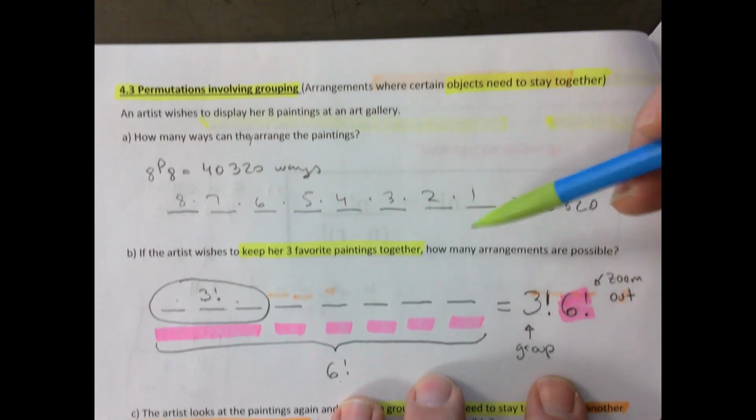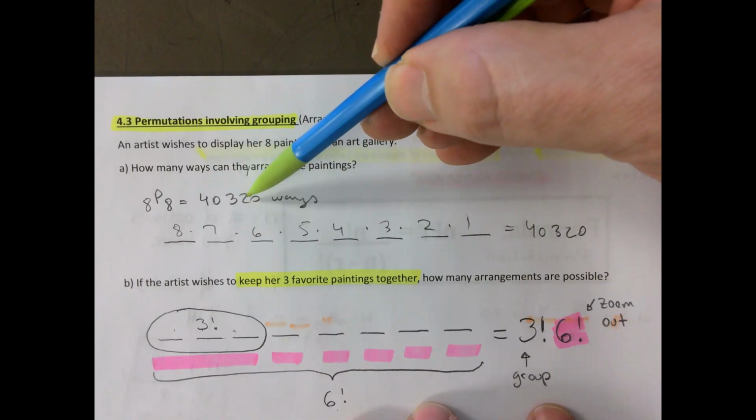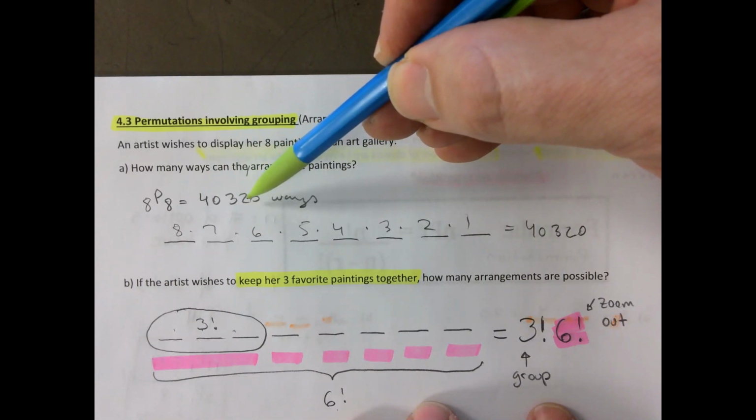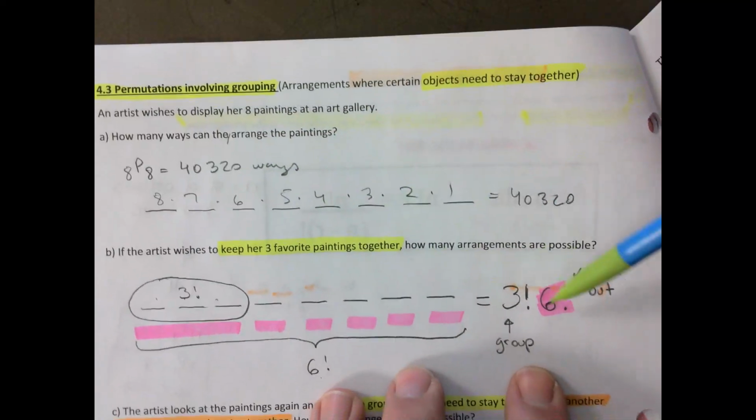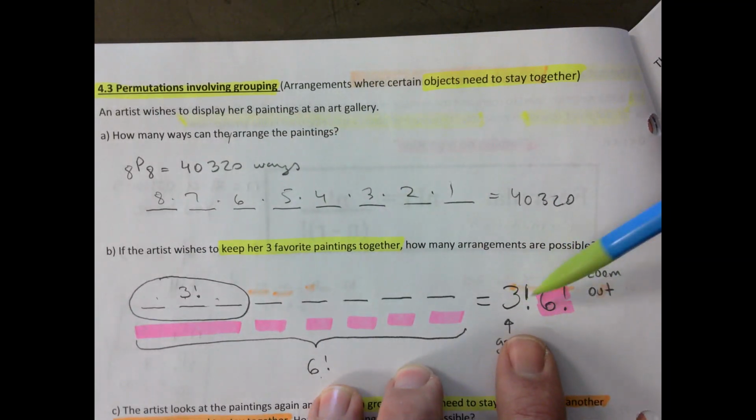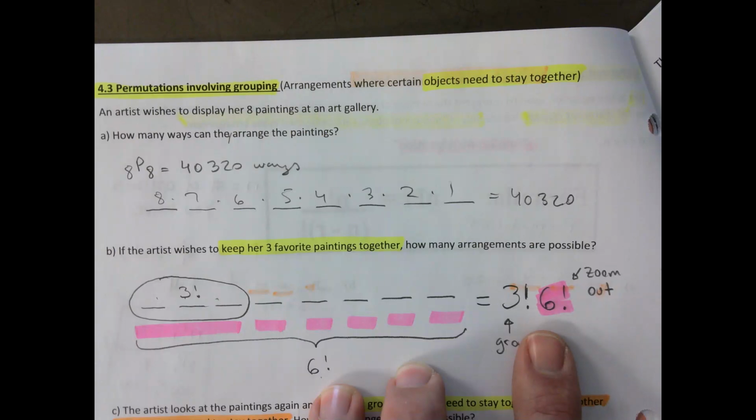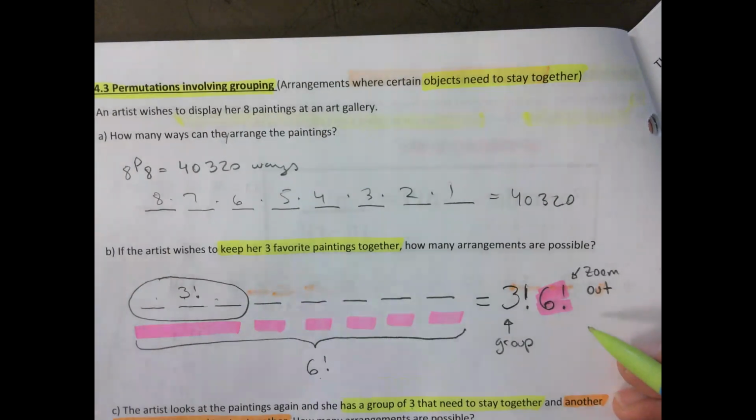You would take all possible ways minus this answer here, where they are together. So when there's a not, try to focus on how many ways are there to do that, and then subtract it from the total. That's how you get the knots.